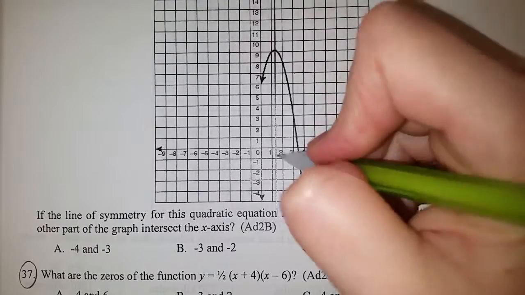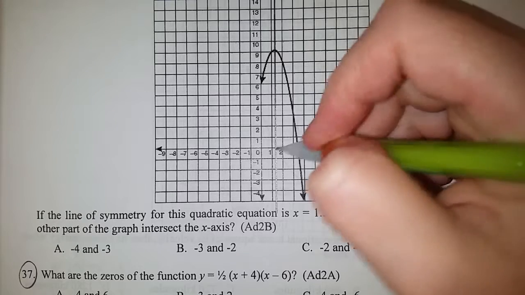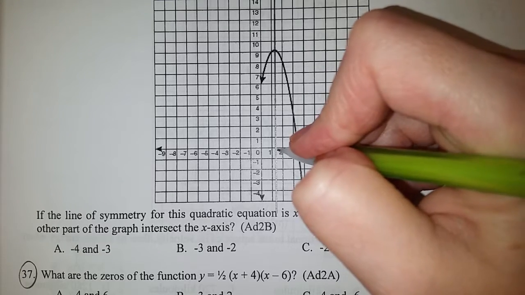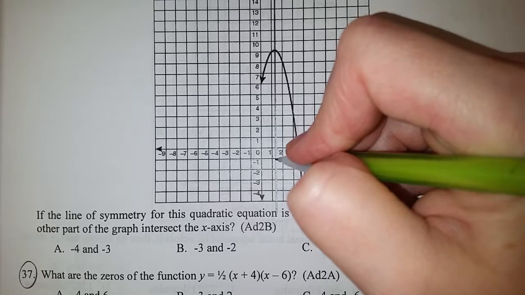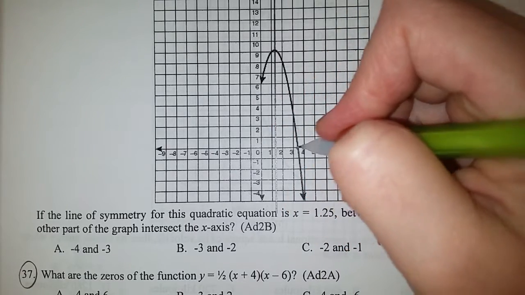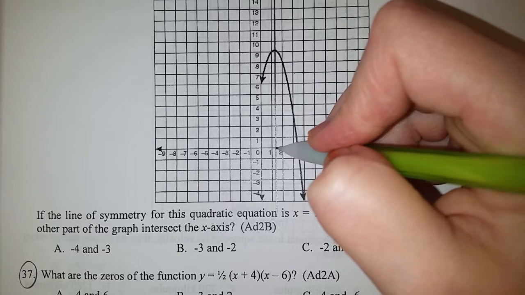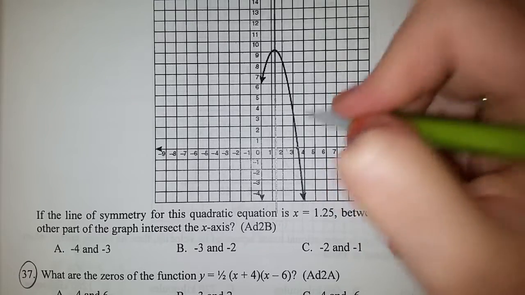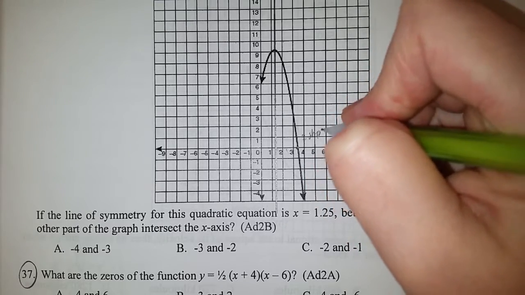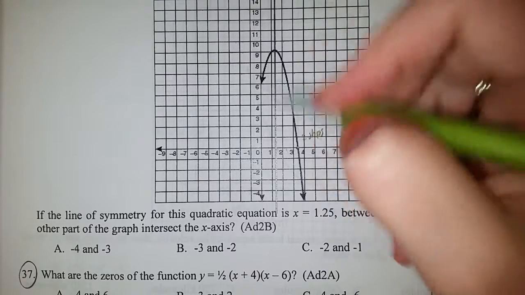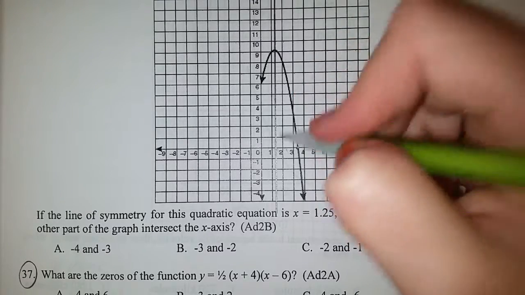So if this is at 1.25, let's see how many steps we are away from this point right here. Because if this point is a certain amount away from the axis of symmetry, the other point should also be away the same amount of steps. So 1.25, 2.25, 3.25. Okay, so it's about 2 steps. So if I'm going 2 steps to the right, since this is a clear reflection, we need to go 2 steps to the left also.